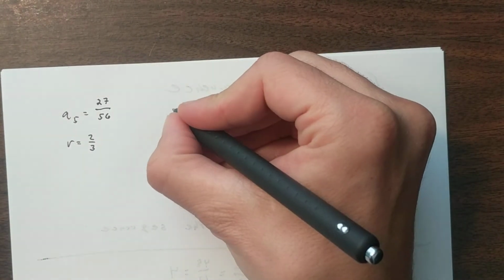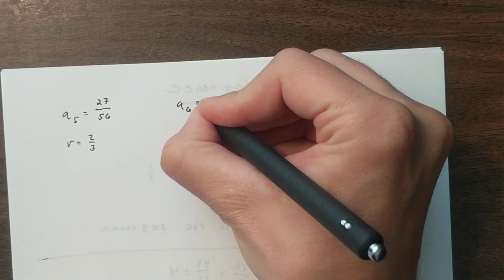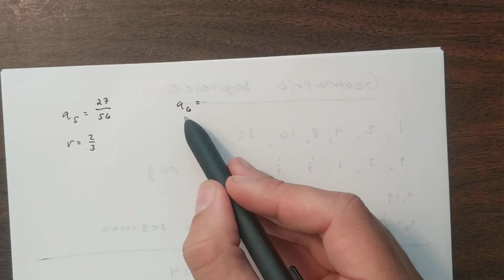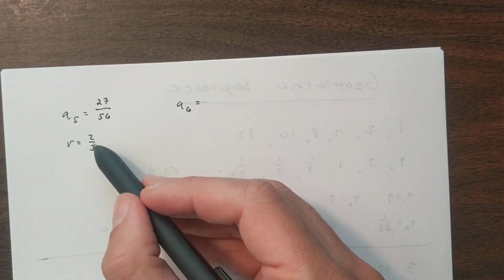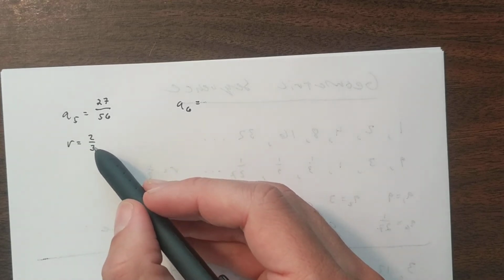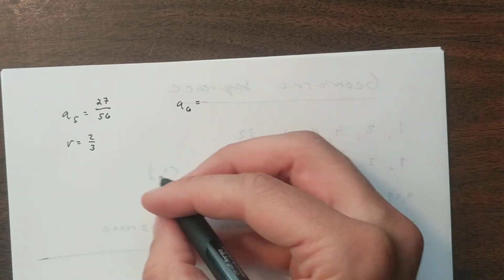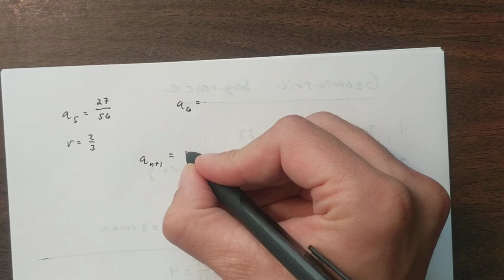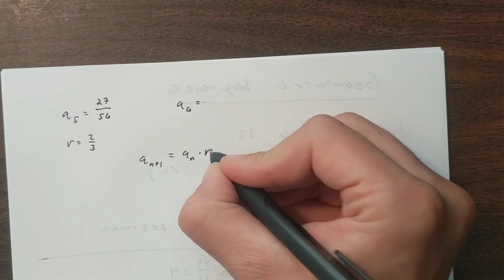Well, if I ask for my sixth term, what is my sixth term here? Well, I notice that this is my fifth term. So to get from my fifth term to my sixth term, all I have to do is multiply by my rate. In other words, any term is always the term before it times the rate.